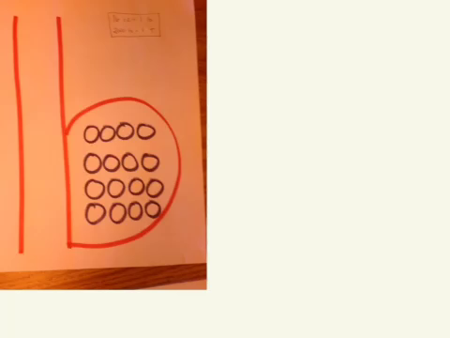Now we have our big LB for Libra, pound in Greek. So LB is for pounds in Greek. And we can see a whole bunch of O's. In fact, we have a 4 by 4 array of O's, which reminds us that 4 times 4 is 16. 16 ounces in a pound.